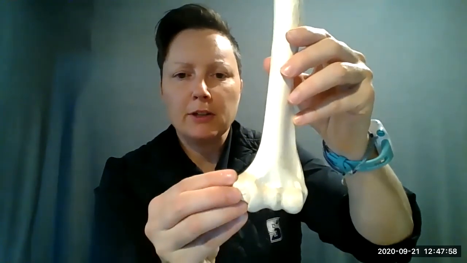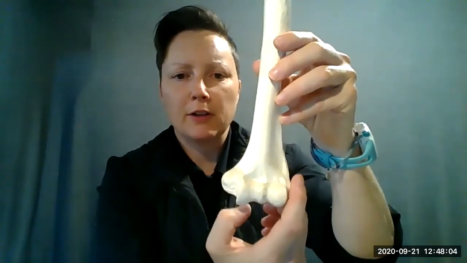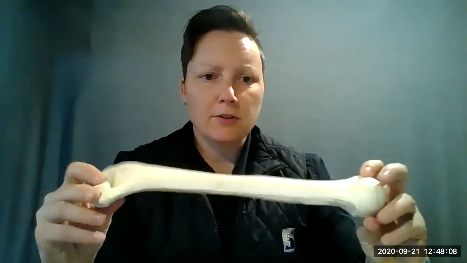We've also got the medial epicondyle, which is a very bumpy prominence that you can probably feel on yourself, medial epicondyle, and a much smaller lateral epicondyle. So those are the different bony landmarks to know on the humerus.